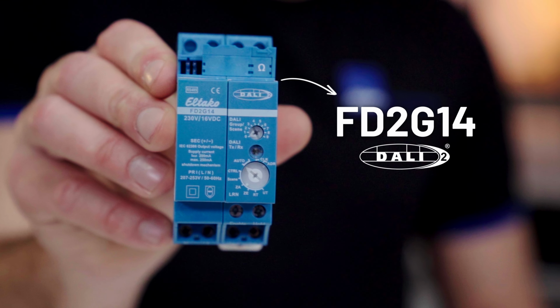Hey, even the DALI world doesn't stop at our hybrid Series 14. That's exactly why today we are taking on the commissioning of the bus device FD2G14.